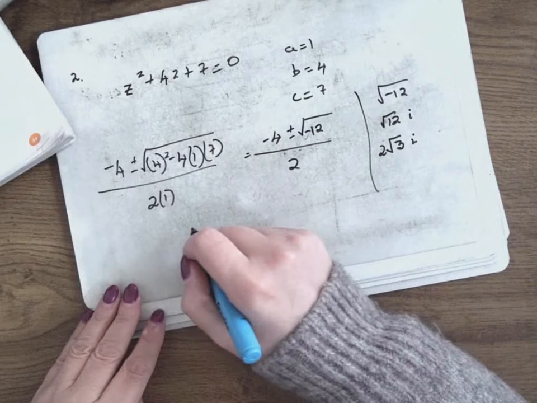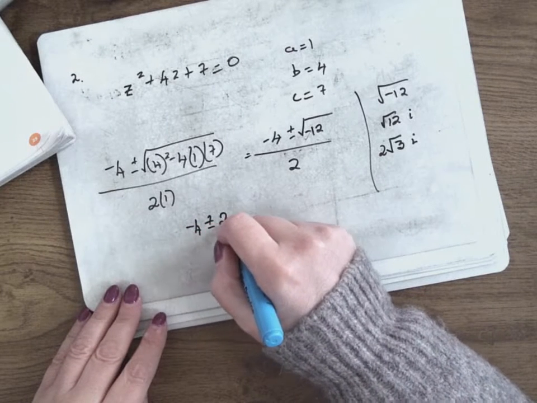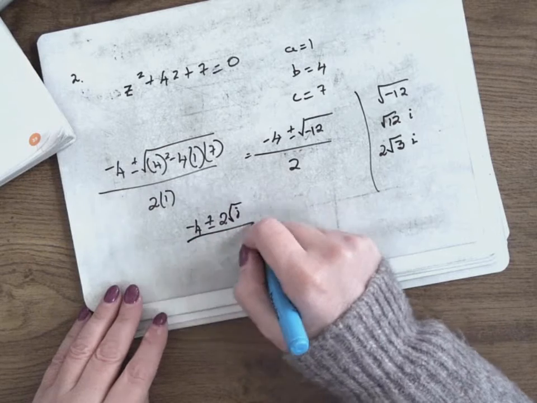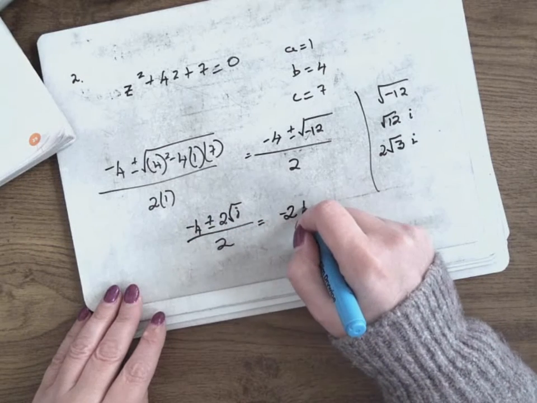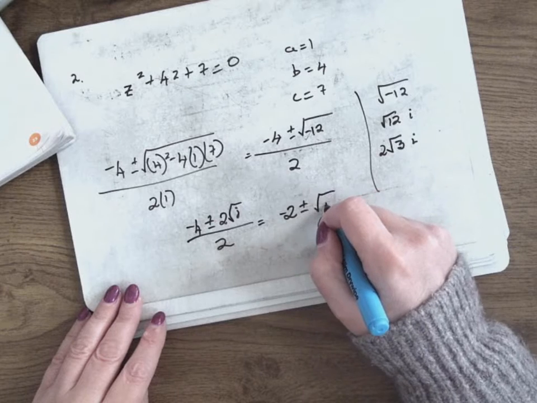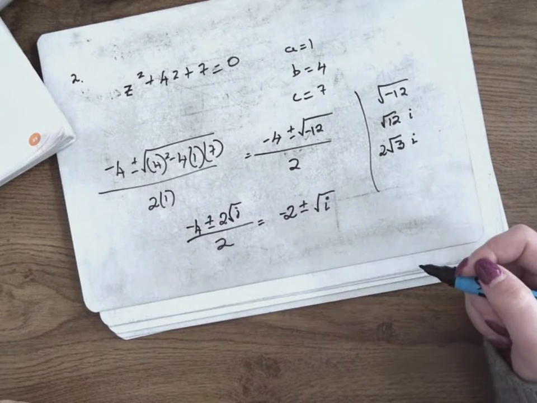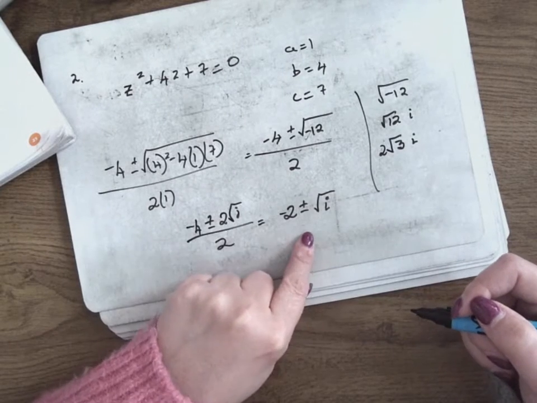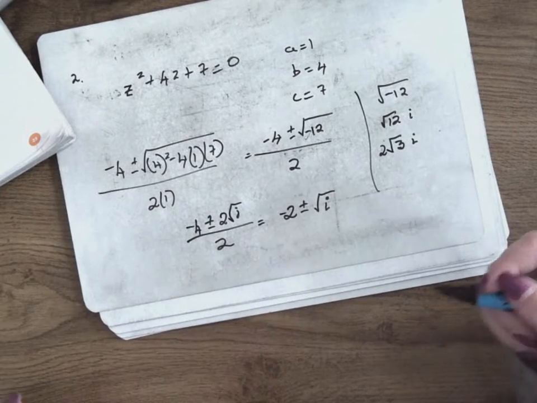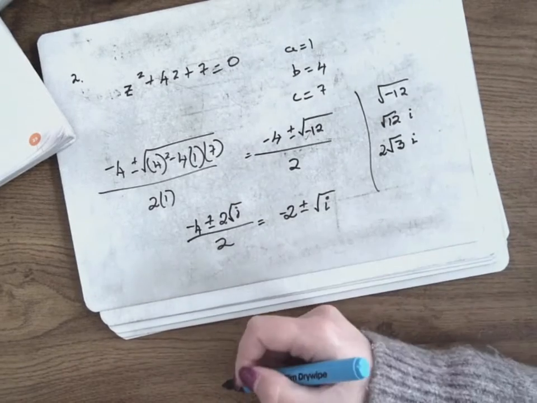So that's minus 4 plus or minus 2 root 3 i, all divided by 2. So divide each one by 2, so that's minus 2 plus or minus root 3 i. Right, and why they ask this is because you can see that the roots are the conjugate of each other. One answer is minus 2 plus root 3 i, the other answer is minus 2 minus root 3 i.